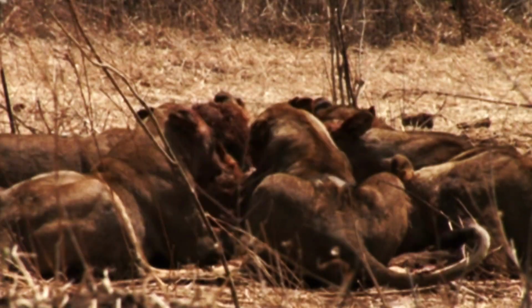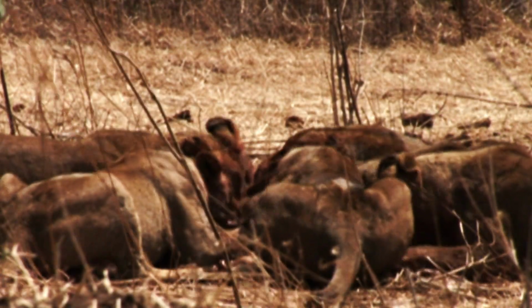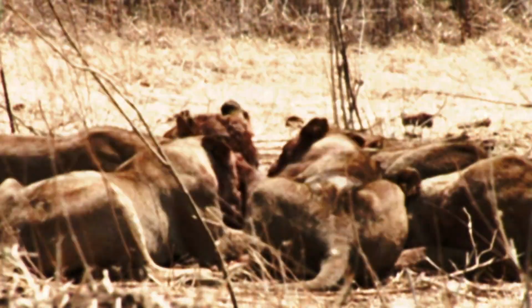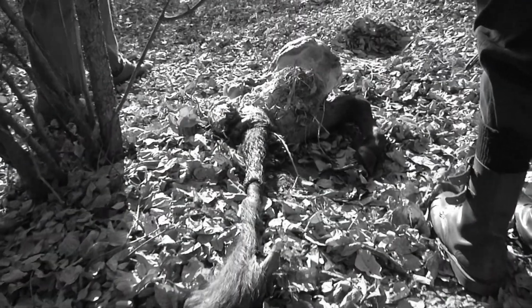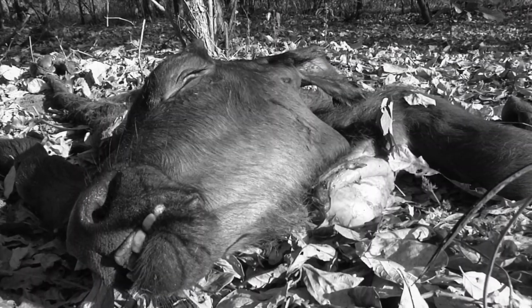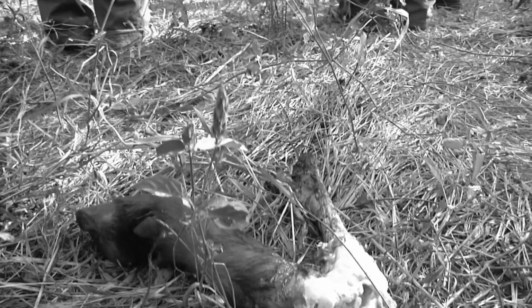While following the tracks of the buffalo, we came across a fresh lion kill. It was a calf, and all that was left was the head, a little bit of fur, and the 2 forelegs.